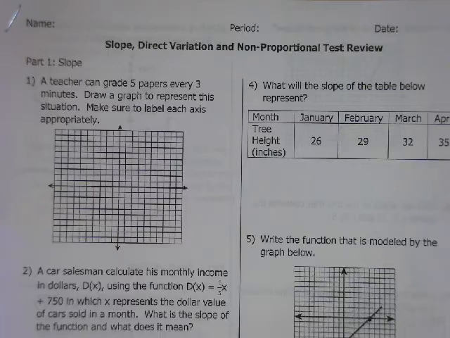Tomorrow we're going to take a test over slope, direct variation, and non-proportional equations. I'm going to run through this test review with you. Make sure you don't have any questions before we do that.